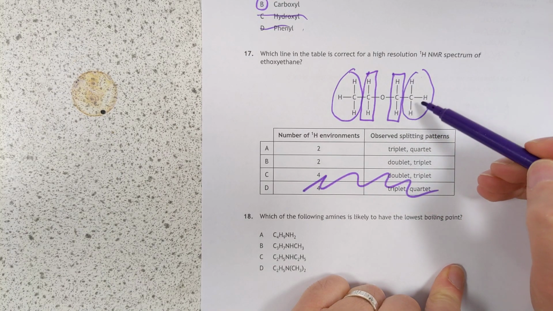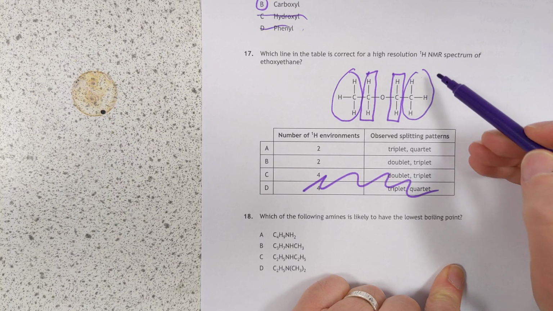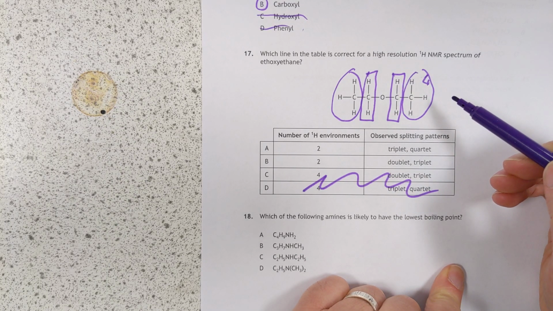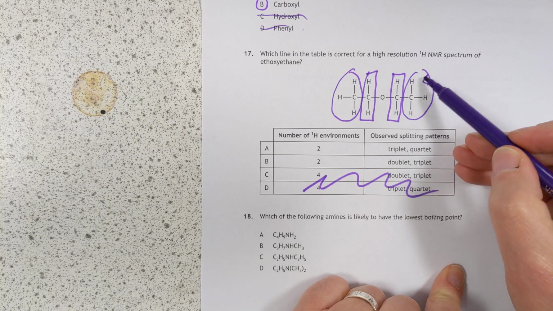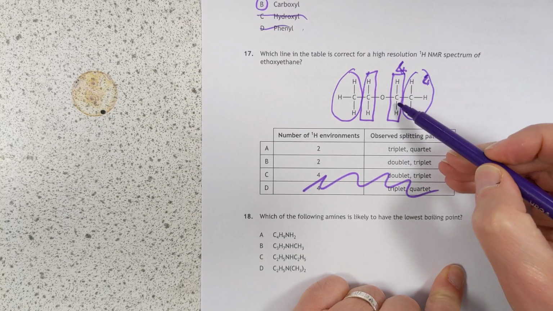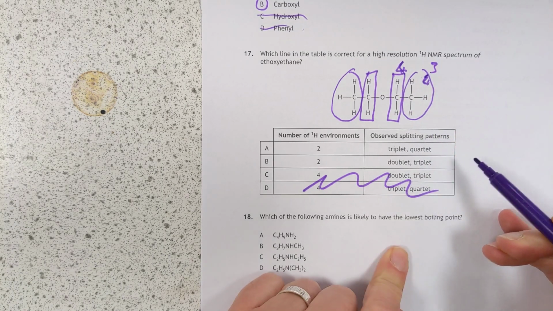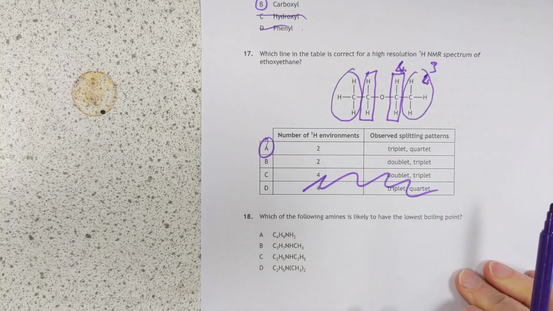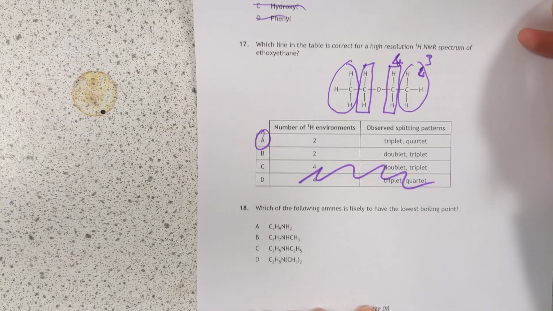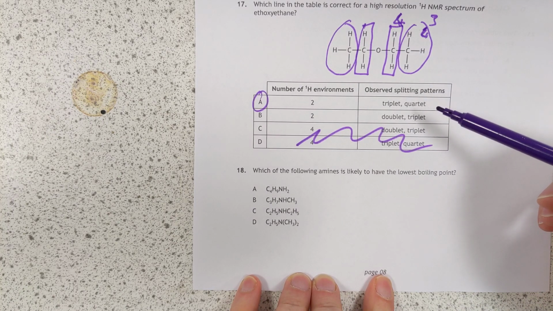This is next door to 3 hydrogens, and if we use the n+1 rule, where N is the number of hydrogens on the neighbouring carbon, then you'll get a quartet. So these ones will be split into a quartet. And these hydrogens here have a neighbouring 2, which means N plus 1. These will be split into a triplet. So we're talking A.